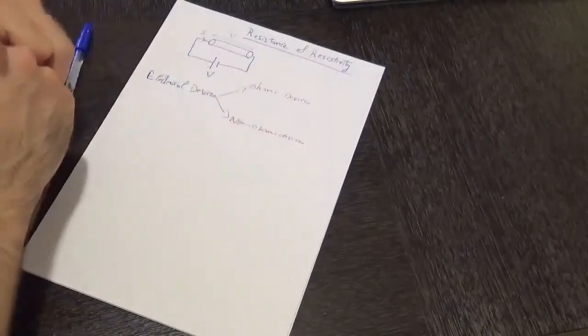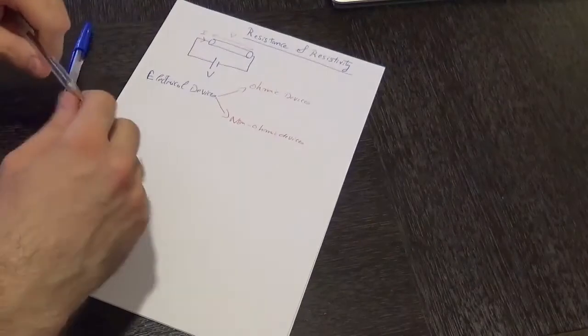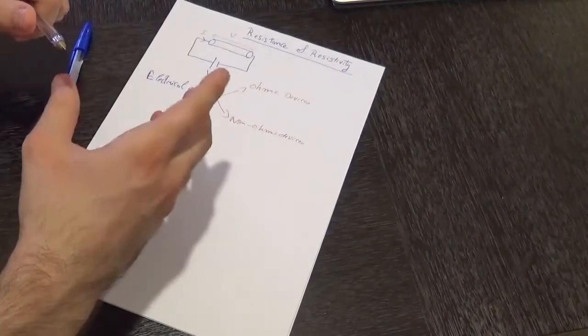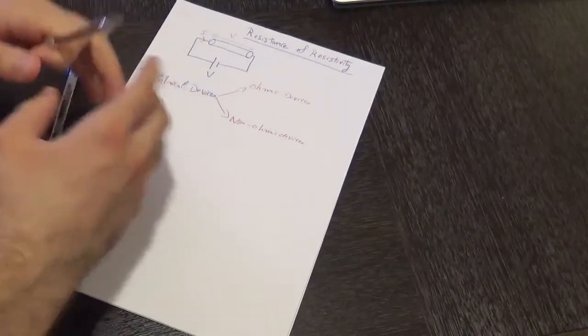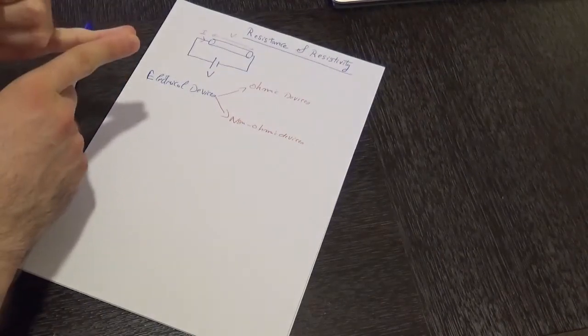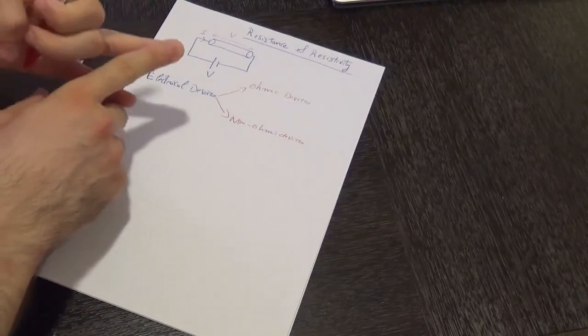But how can we distinguish between them? How can we distinguish between the ohmic devices and the non-ohmic devices? Starting with the ohmic devices. A device is said to be ohmic if it obeys Ohm's law for all voltages applied, meaning that the amount of current flowing through that device is proportional to the amount of voltage applied.